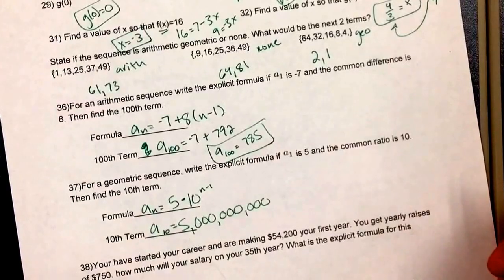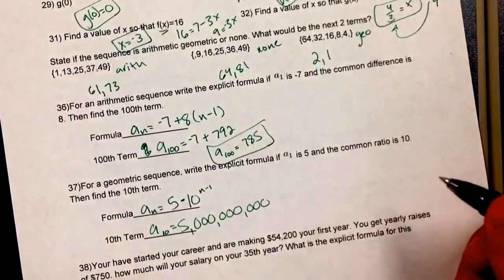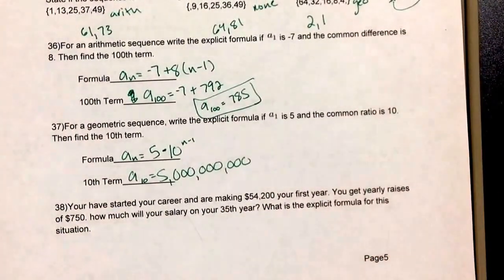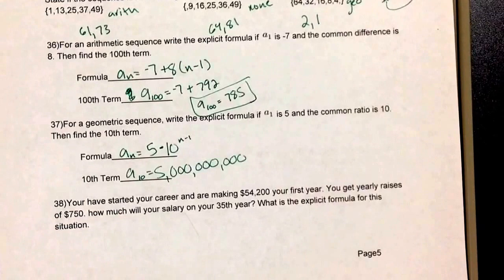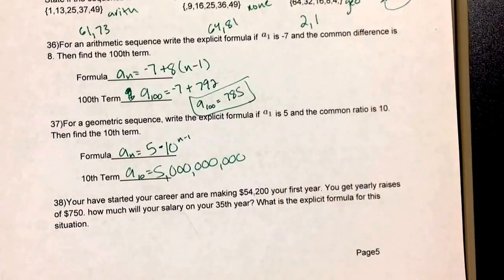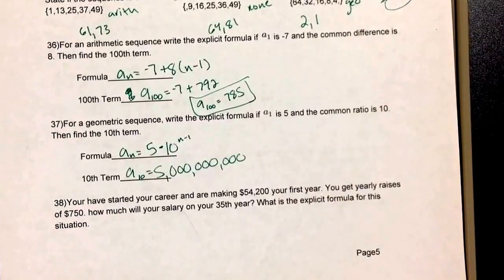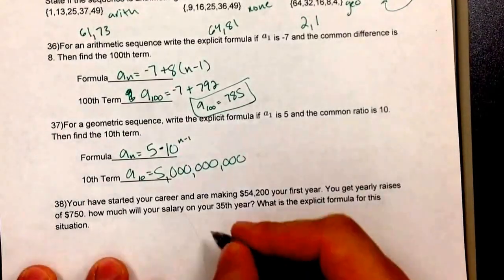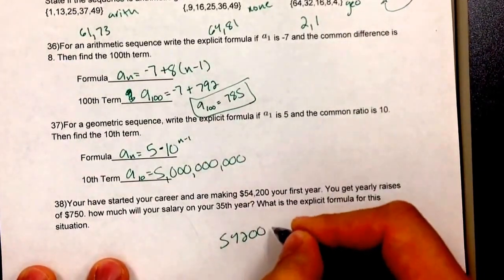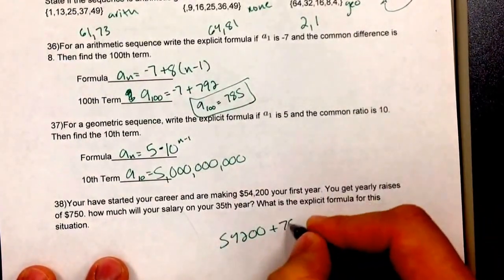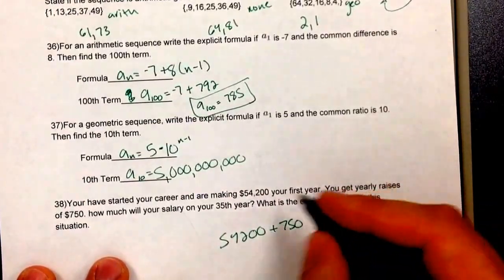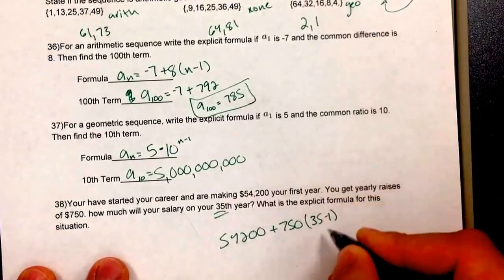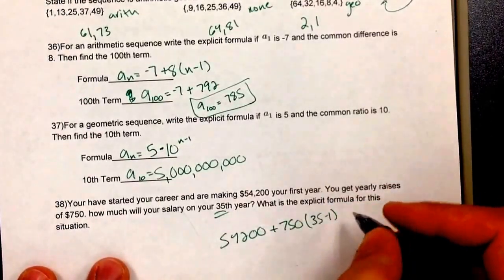Very exciting. This next one, we have started our career. We're making 54,200. I'm going to have to get a calculator. And so what I'm going to do is I start out making 54,200. I'm going to add 750 for each year that I have experience. 54,200 plus 750 per year of experience. My 35th year, I have 34 years of experience. My first year was my rookie year, so it does not count.